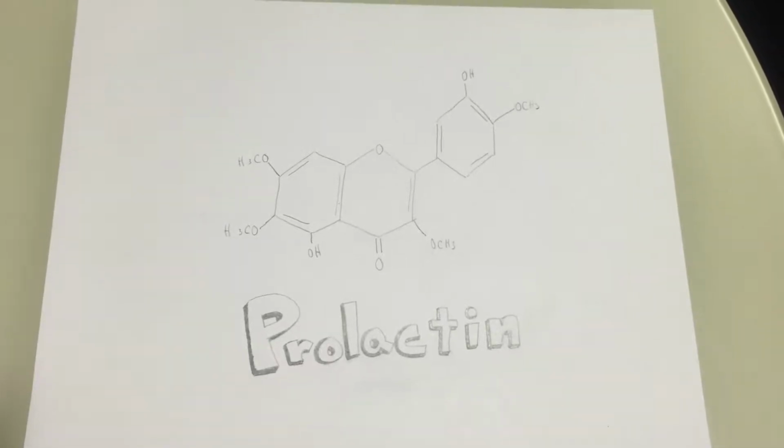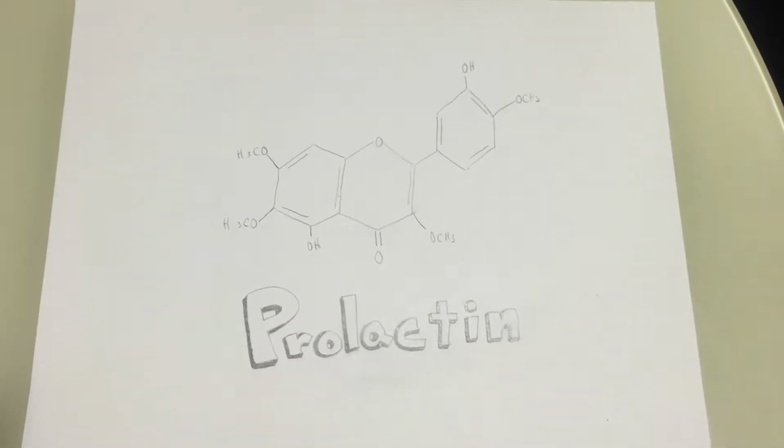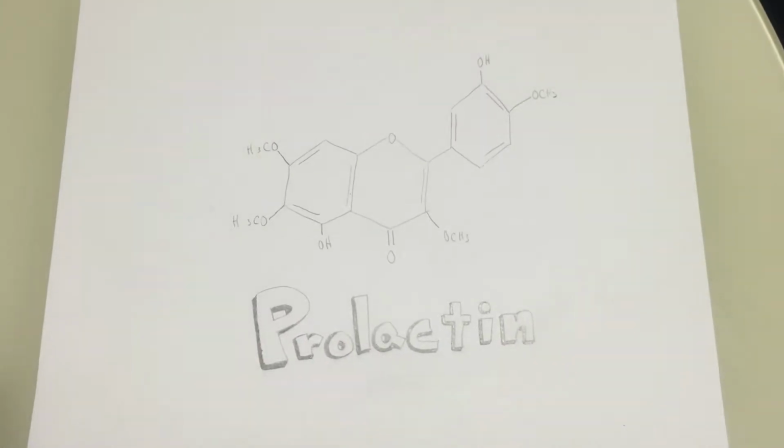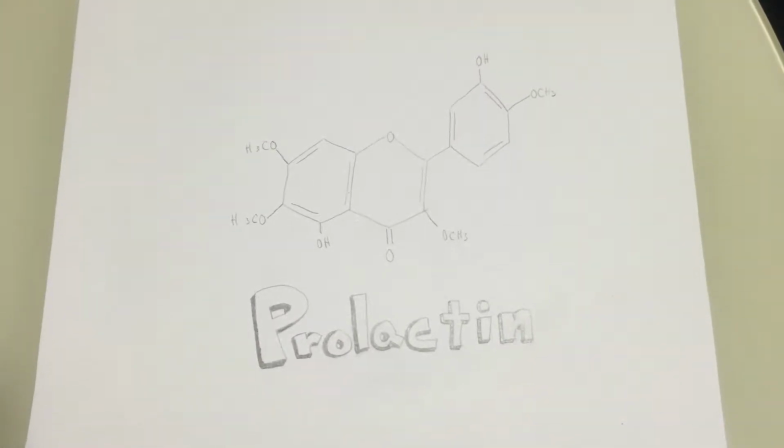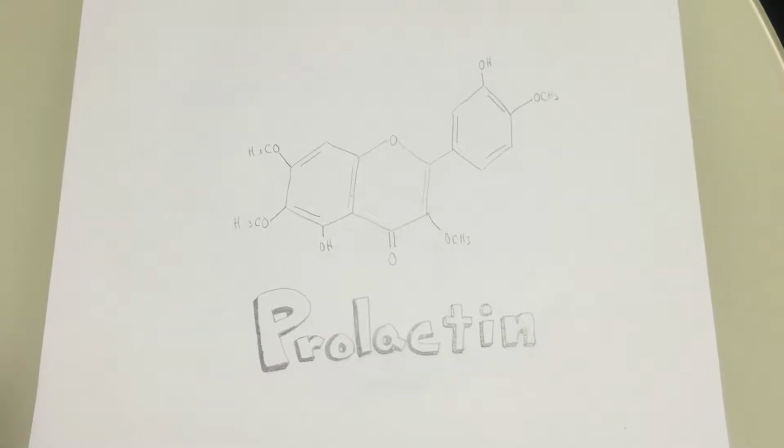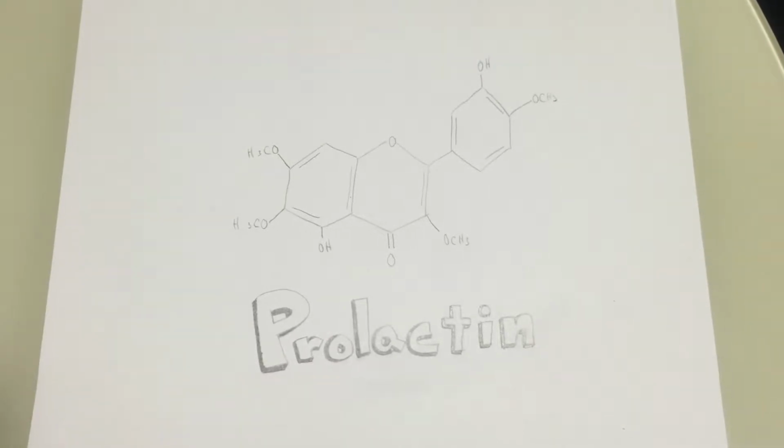Prolactin is a protein hormone with 198 amino acids and 23 kilodaltons, as its genetic code. The molecule has 3 disulfide bonds. Prolactin was discovered by Oscar Riddle.